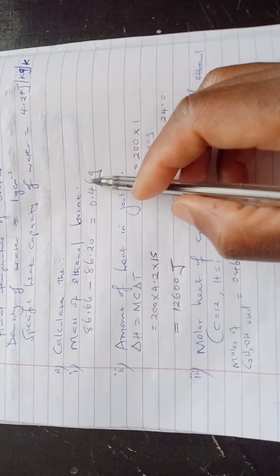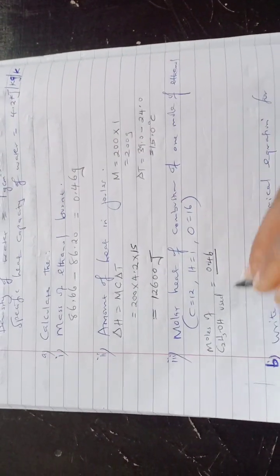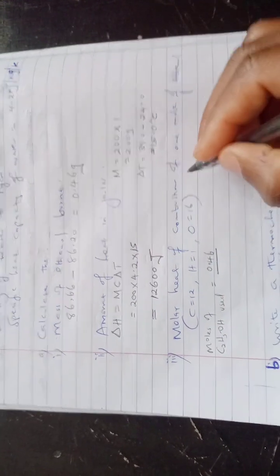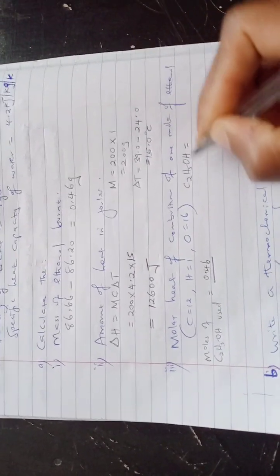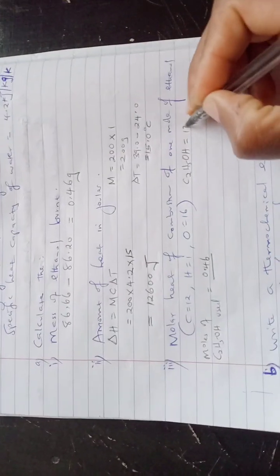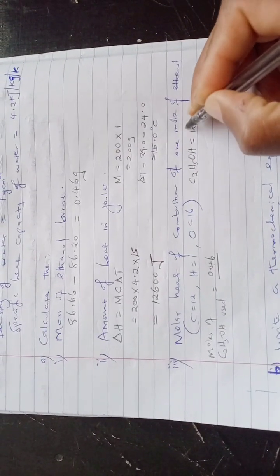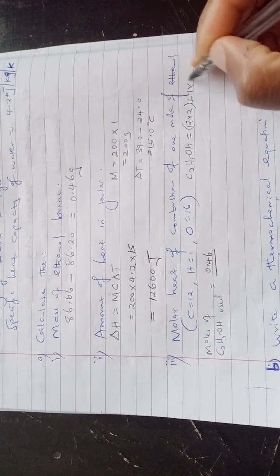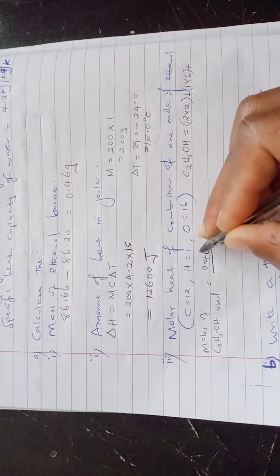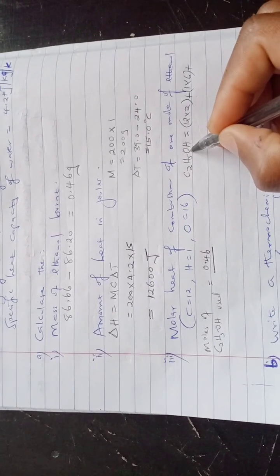We got it up there. And then you divide by the molar mass. The molar mass is from the formula. So the formula is C2H5OH. That means that every carbon here is 12. You have 12 times 2 carbons like that. Plus hydrogens are 6 and each is 1. So 1 times 6 plus oxygens is 16 and we have 1.